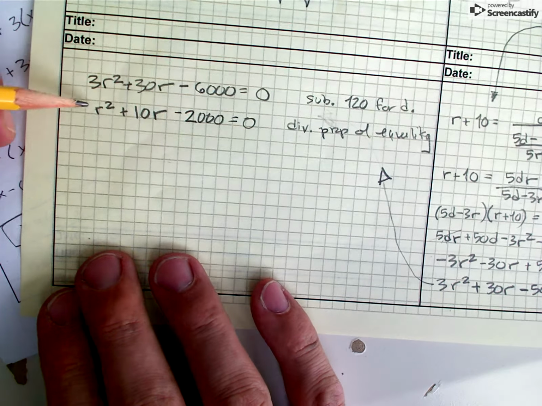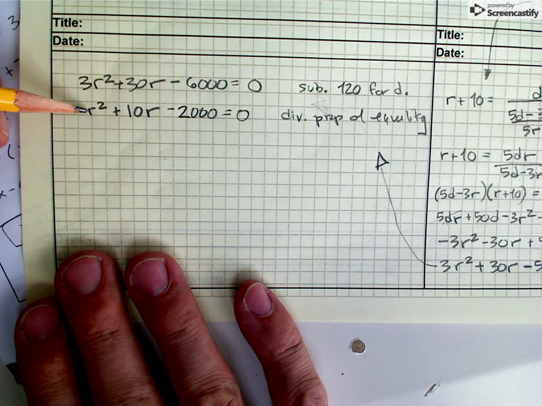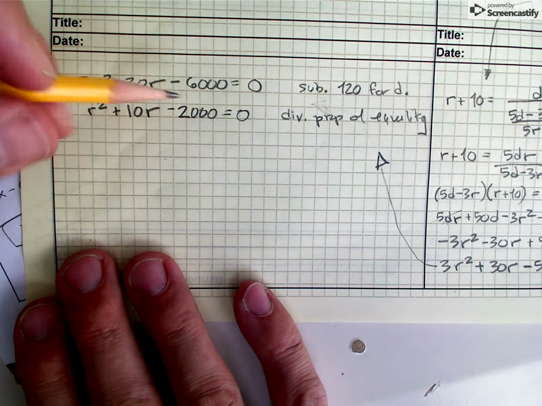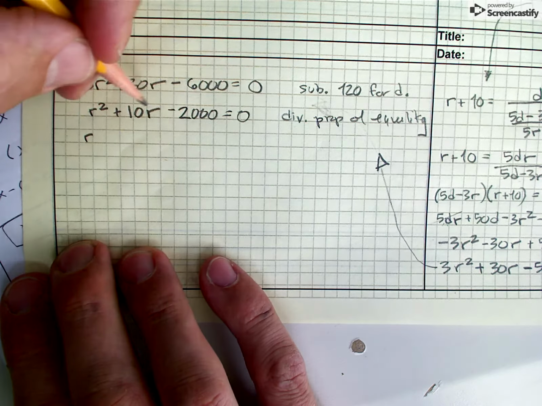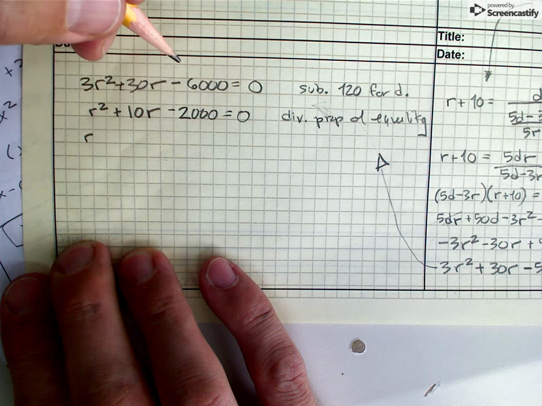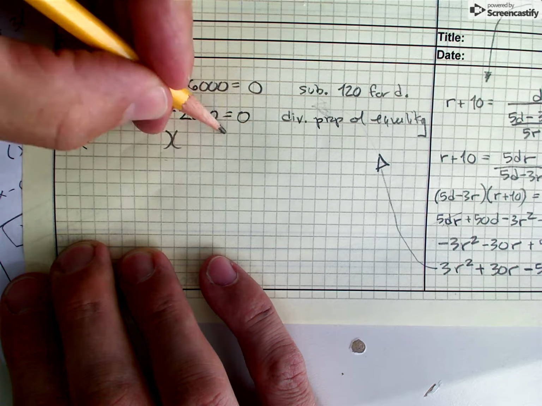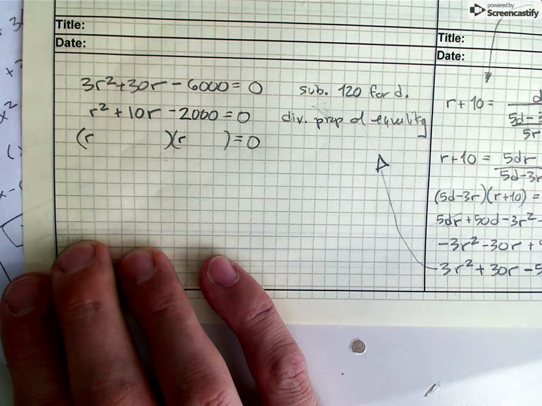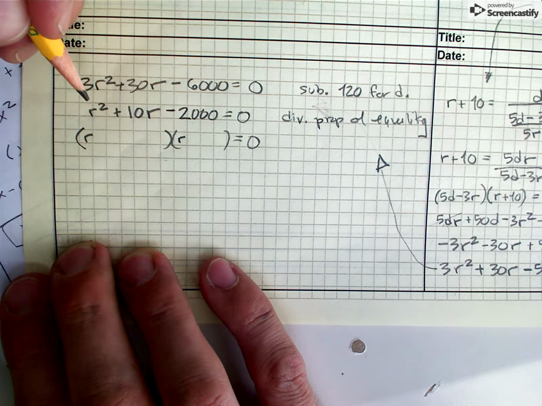Now, you can use the quadratic formula at this point. And if you spend too long trying to figure out how to factor this, maybe that's a good idea. But let's think about it for a minute and just try to factor this. What multiplies to make -2,000 but adds to make a +10? And the more you think through it, you may be able to come up with a good solution.